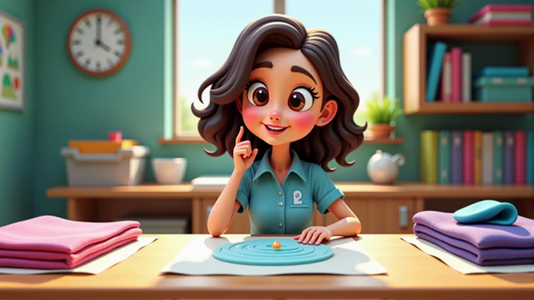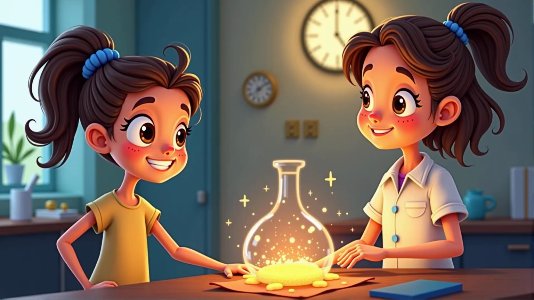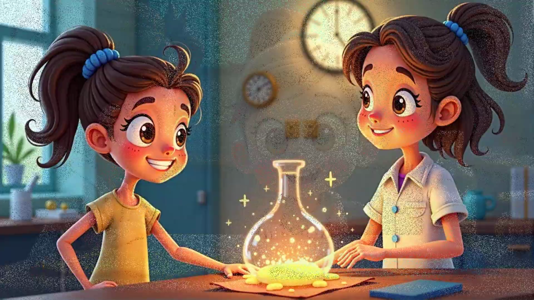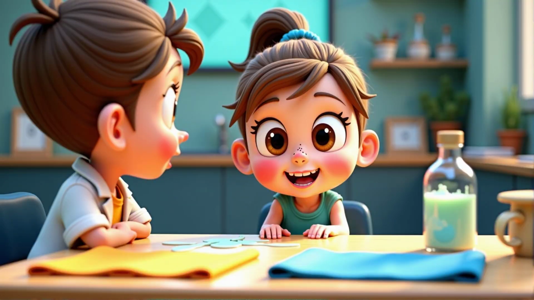Why do you think graphs are useful? They help us see the results clearly and compare them. Exactly. Now, let's test paper. Which paper do you think would make the strongest bag?